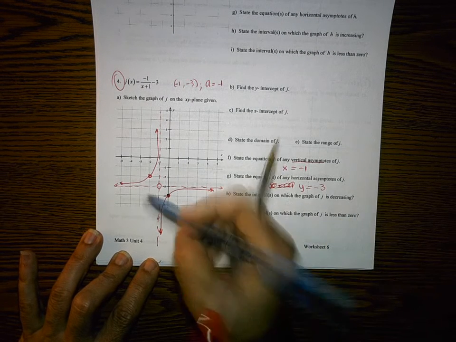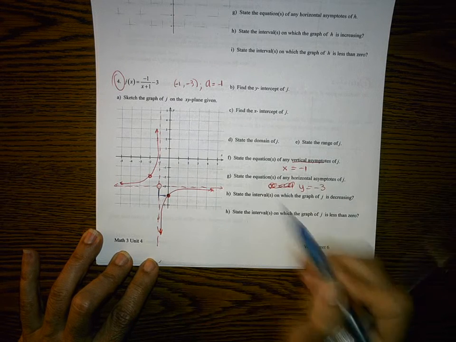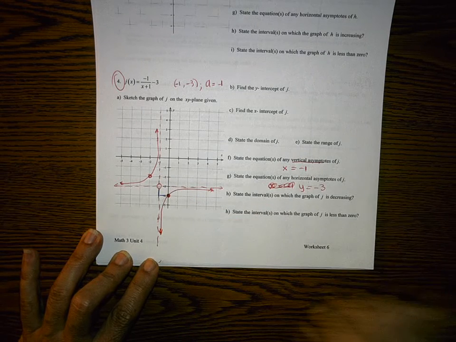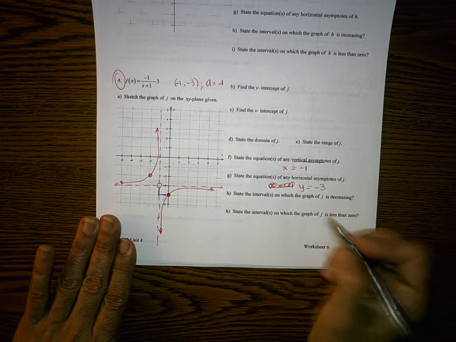We dropped 1 and we ran 1 to the right because of our stretch of -1. And then we made the reflection by going up 1 and 1 to the left. Okay, the graph is complete, and that's beautiful. Let's go ahead and answer a few questions.